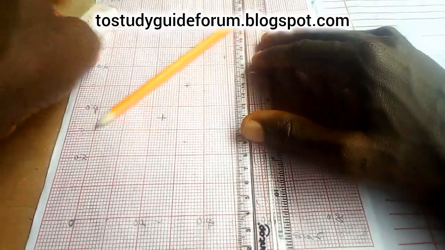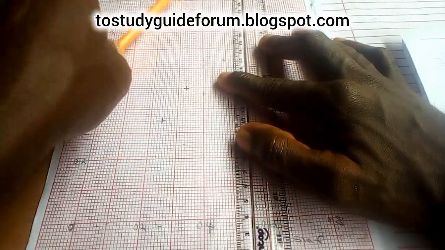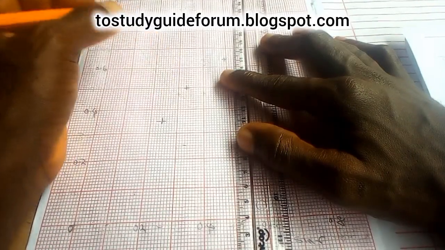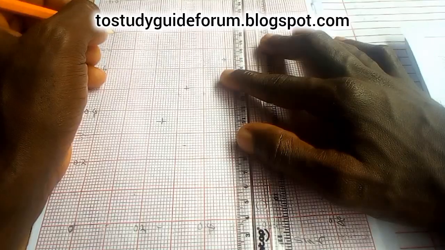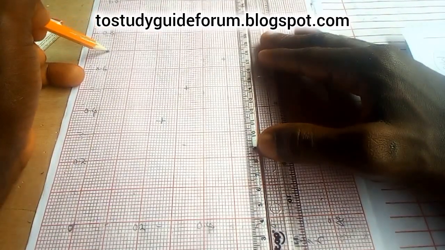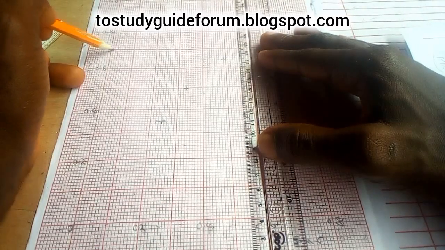So the next one is, on the sine i axis, we have 0.77. This is our 7 here. In between 0.6 and 0.8, we have our 7 here.